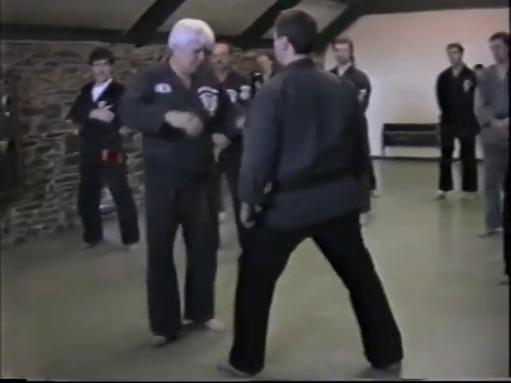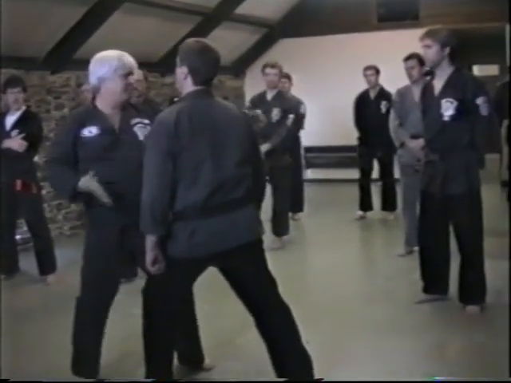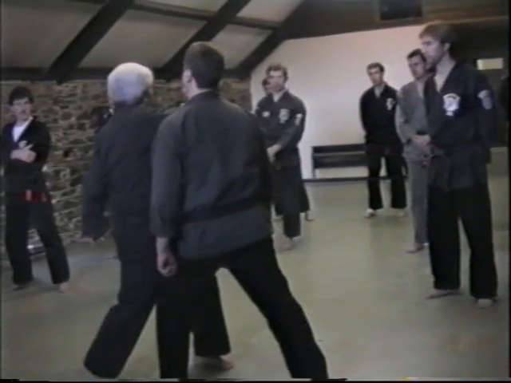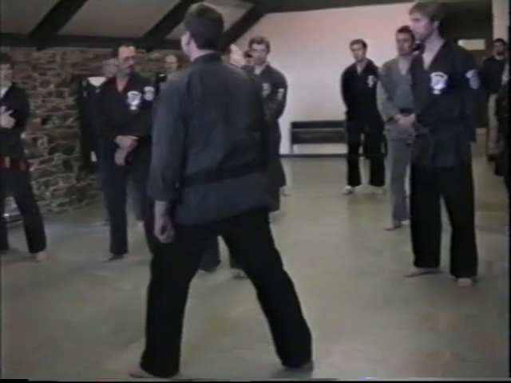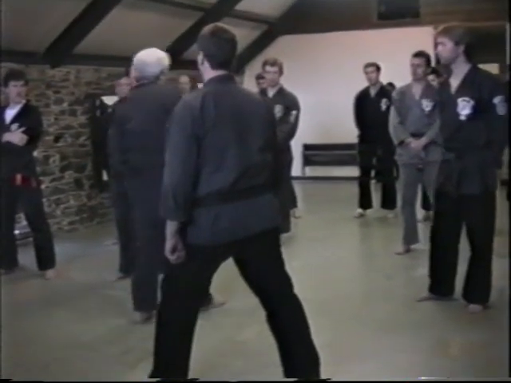Now, if I do this in place, boom, where am I? Now I'm going into the width. Okay? With the three ways, you can obtain body momentum.